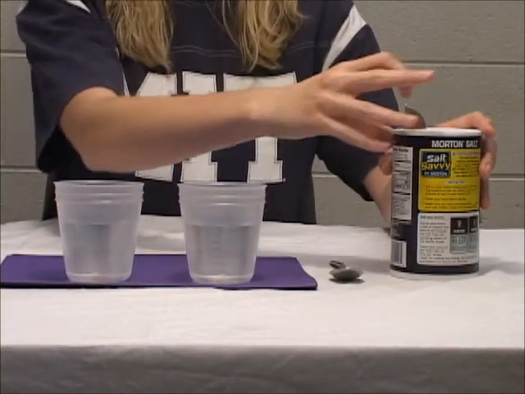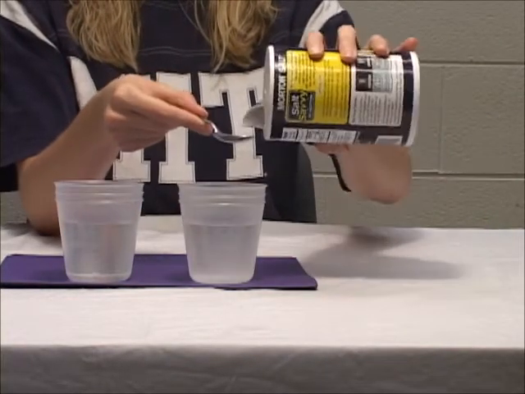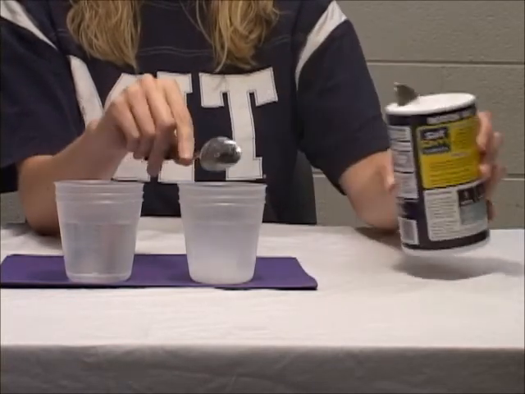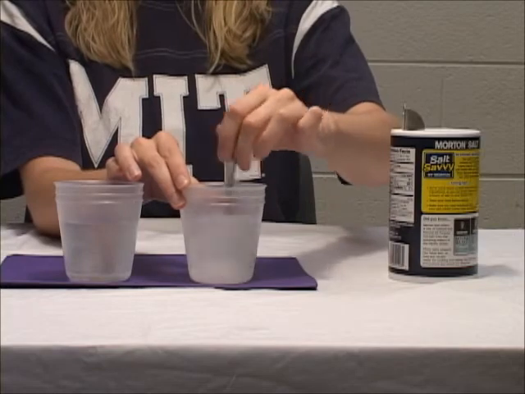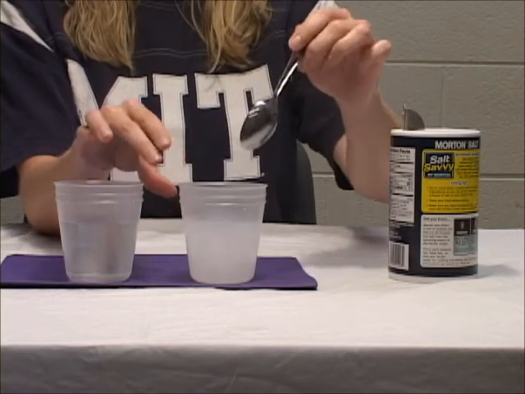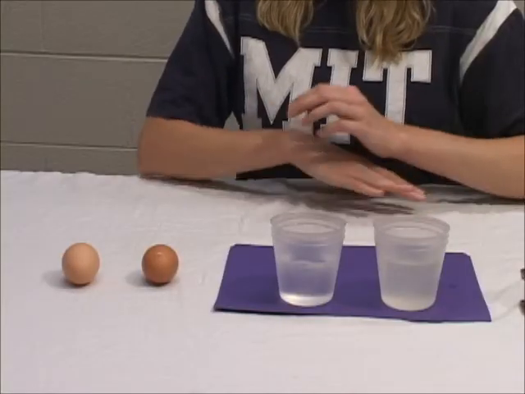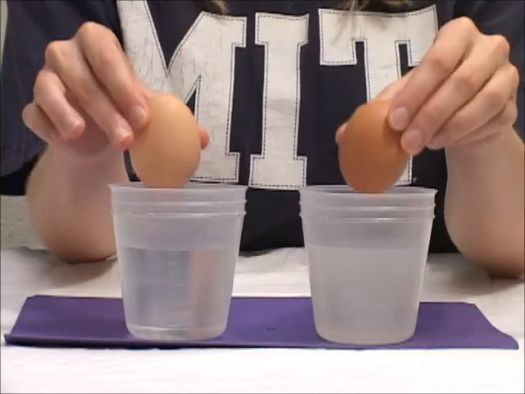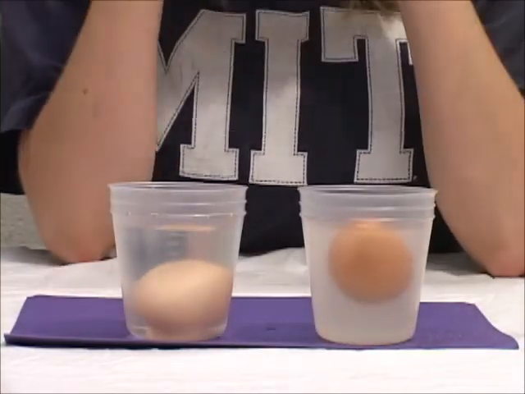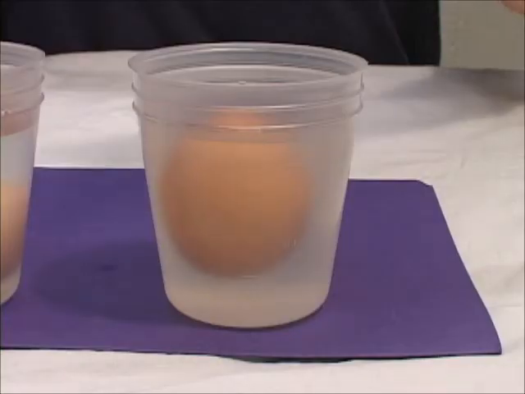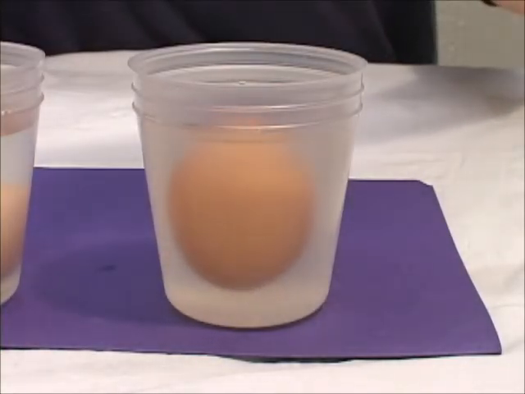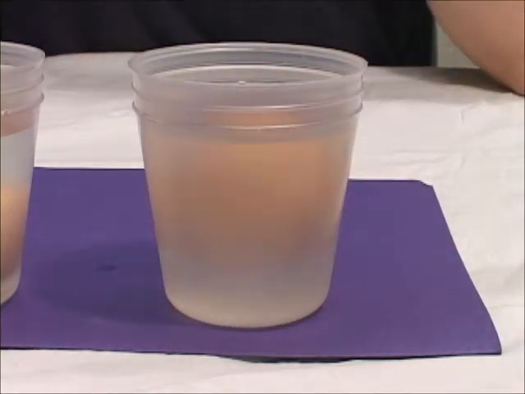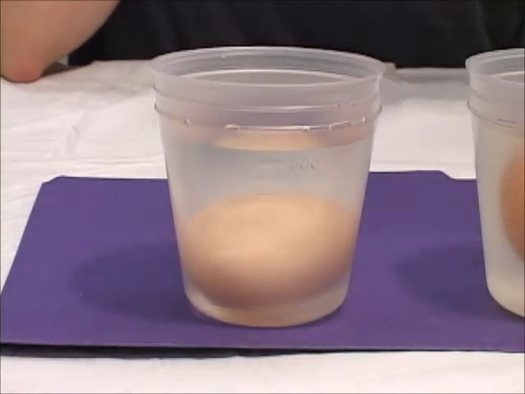If, however, you add salt to one of the cups and stir, you are changing the density of the water. By adding salt, you're adding mass. Now that there's more mass in the same amount of water, the density of the fluid is higher. Since the salt cup now has a higher fluid density, the experiment might produce different results. This time, the egg in the salt cup floats. Because we added mass to the water, the fluid density increased. Now the egg weighs less than the water it's displacing, which caused the egg to float. By changing the fluid density of the water, we increase the buoyancy of the egg.